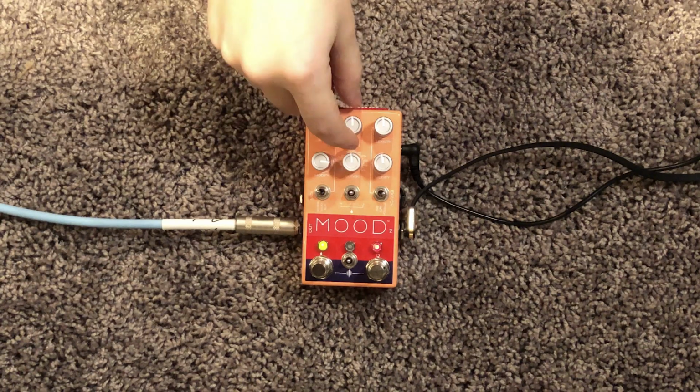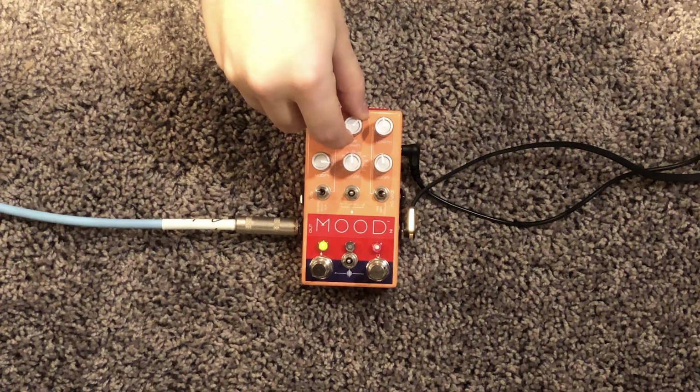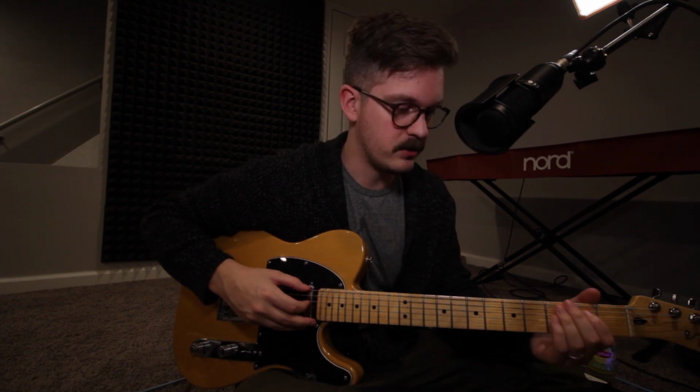So going from here all the way to 0, you should hear some repeats, and then you should hear it kind of sweep back together. I'm going to try and speed up, I don't know, or slow down, I mean, the ramping, so you can hear it a little bit more.